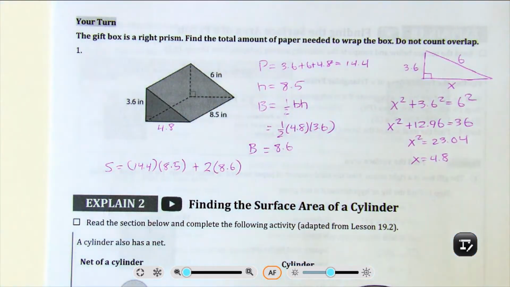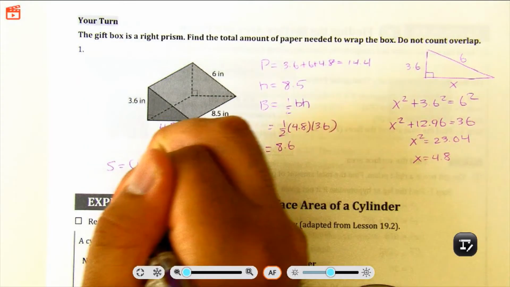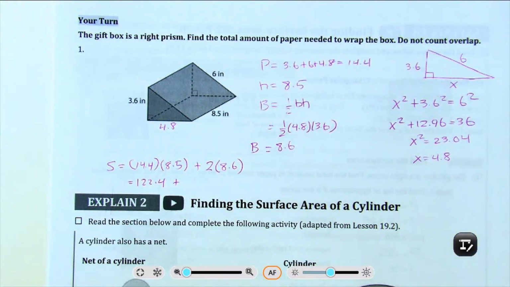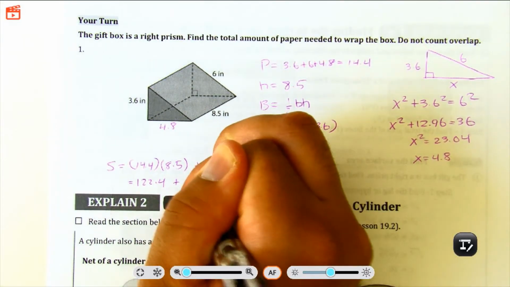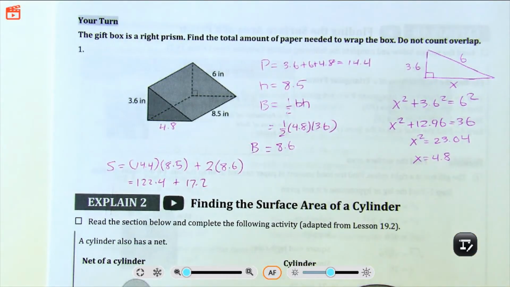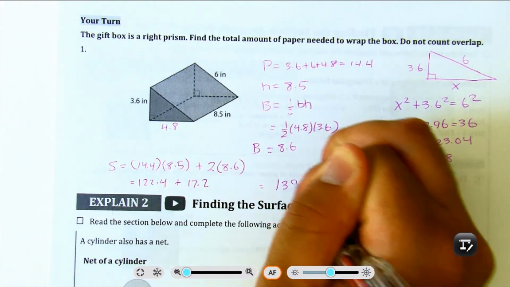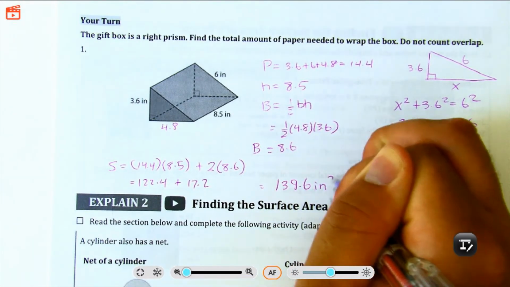And typing all of this in the calculator, we get 14.4 times 8.5 is 122.4. 2 times 8.6 is 17.2. And 17.2 plus 122.4 is 139.6 inches squared.